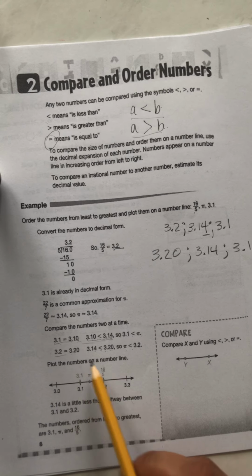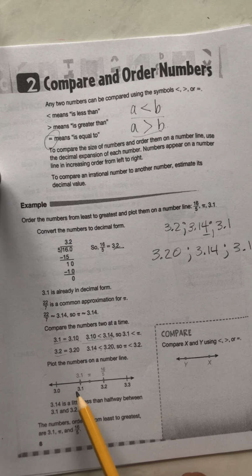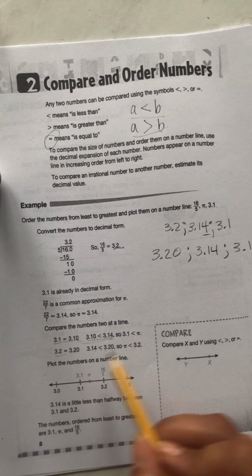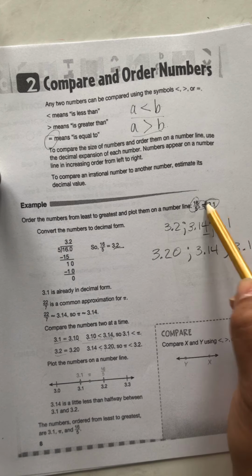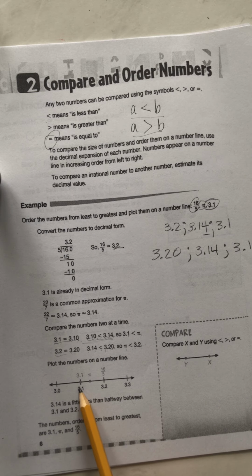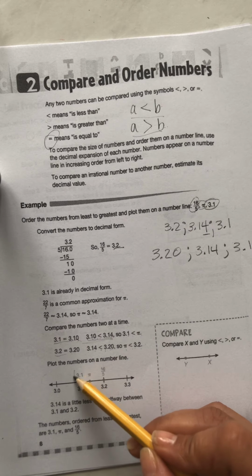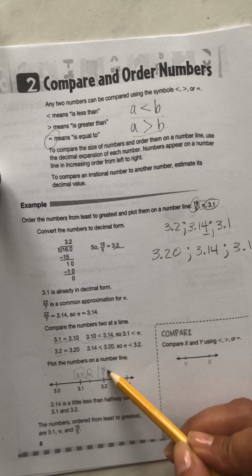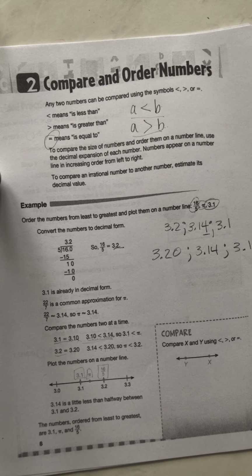What I like about this part right here is that they convert it back to the original numbers that you had to compare and then place them on the number line. If you come across this on a standardized test or anything, this is the expectation: to place those numbers on the number line in the original form that they asked you for, even though you had to convert them all into decimal form to figure out the order from least to greatest.